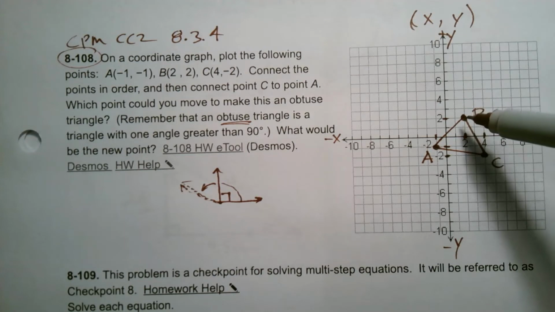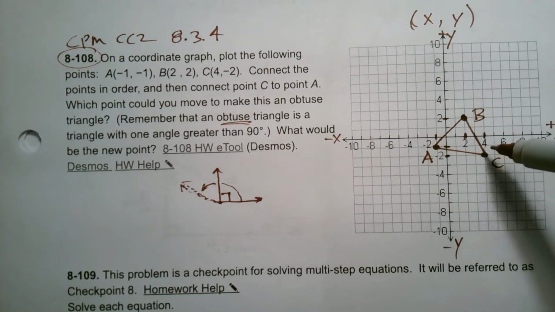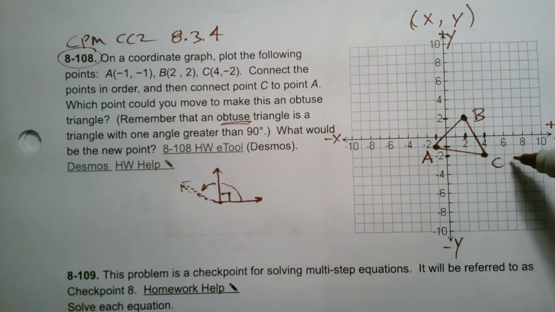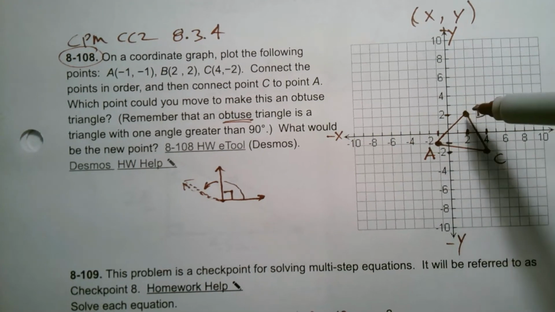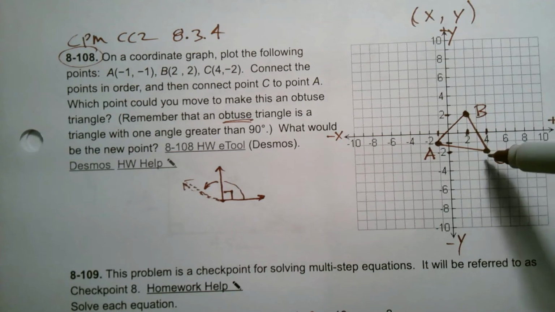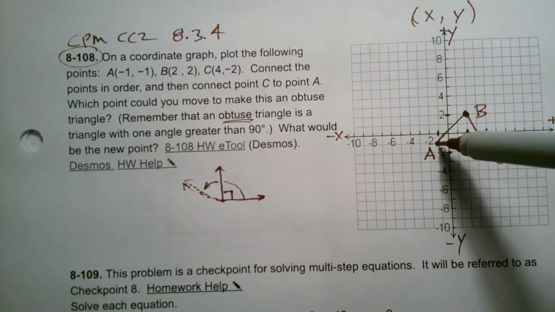So I think about this. I could take my B and move it out to here somewhere, and that would make C obtuse. I probably can move C enough to have B be obtuse. Maybe if I moved C to over here, so then it would be B, C, D. That would make B obtuse. Or if I moved C down to here, that would make A obtuse, which would make it, again, an obtuse triangle.